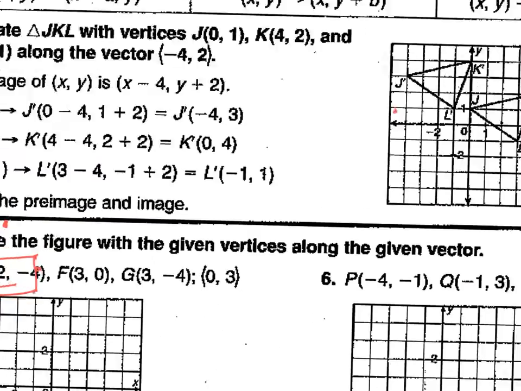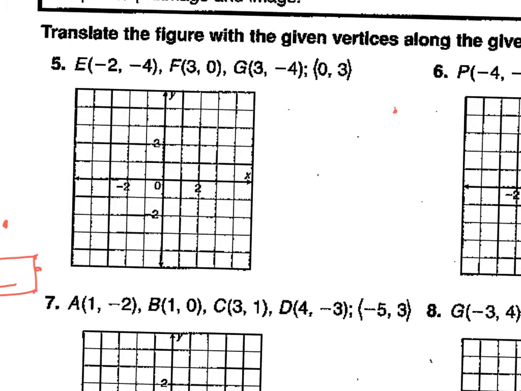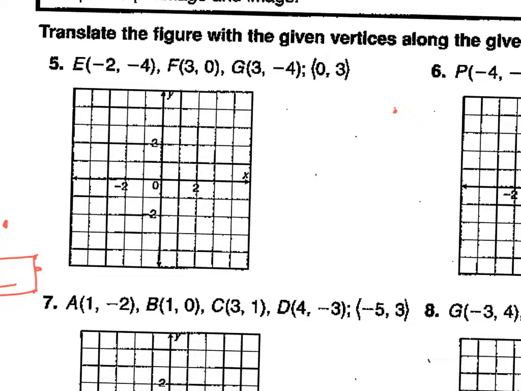So in problem number 5, they give me the vector 0, 3. So I need to add 3 to every single one of the y coordinates, okay? So on problem 5, E prime should be 0 plus negative 2 is just negative 2. Negative 4 plus 3 is, what is negative 4 plus 3? Negative 1. What about F prime?